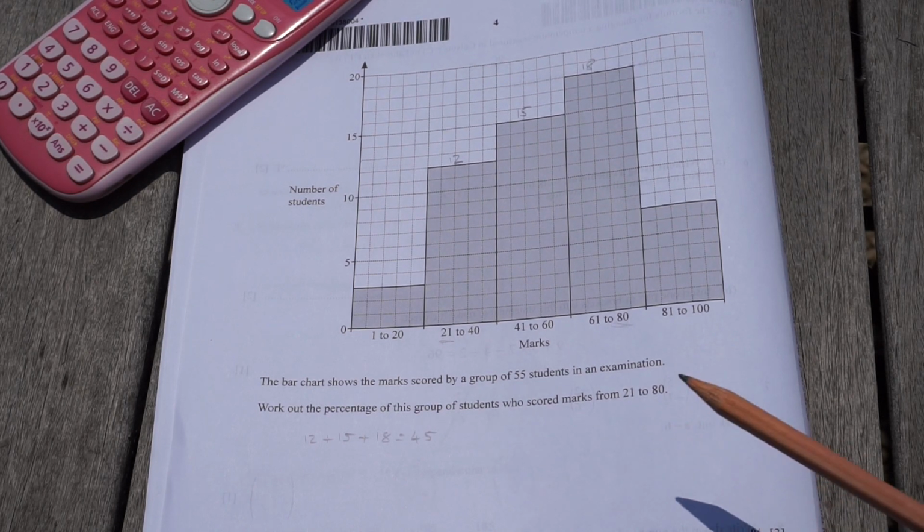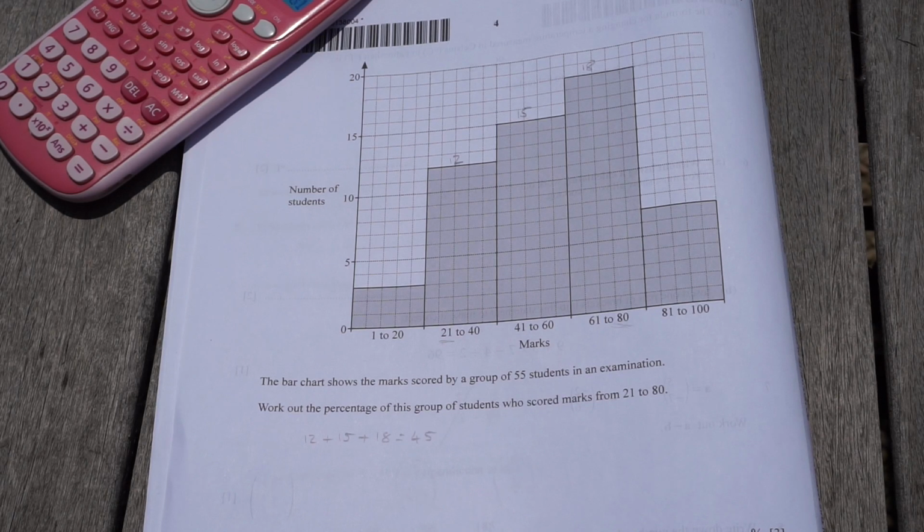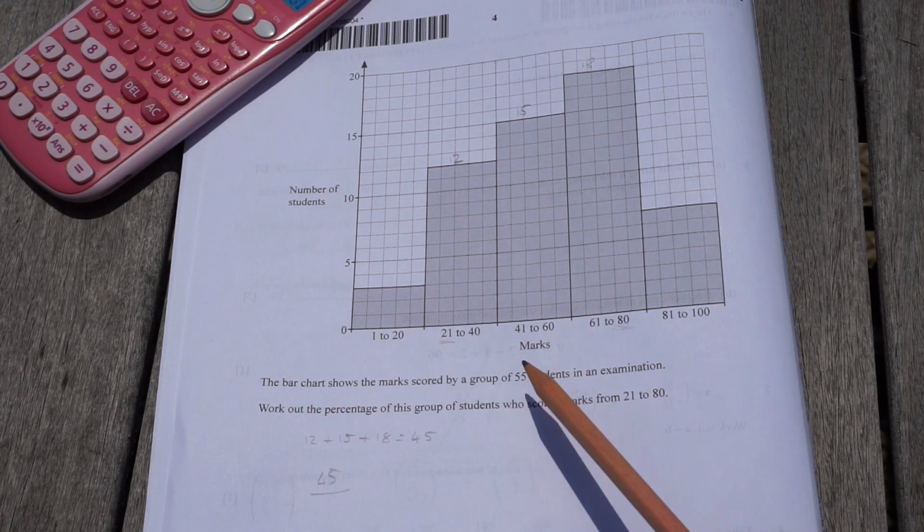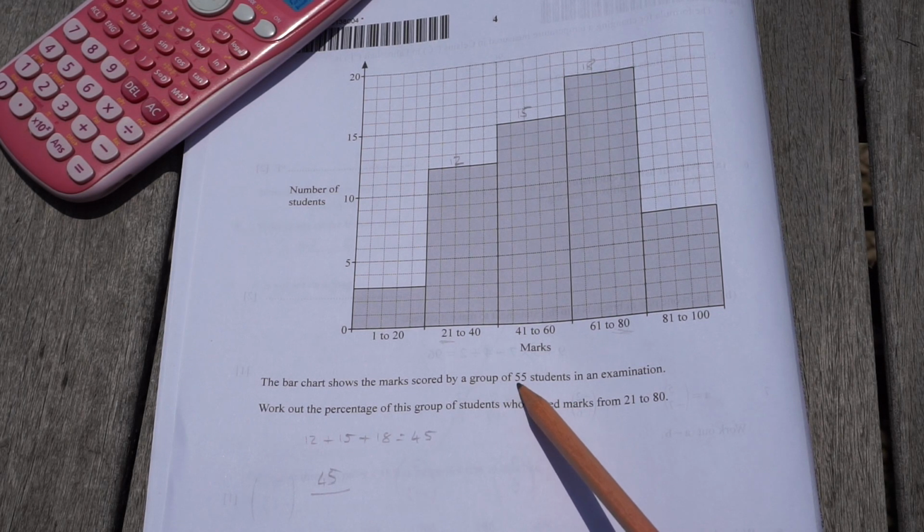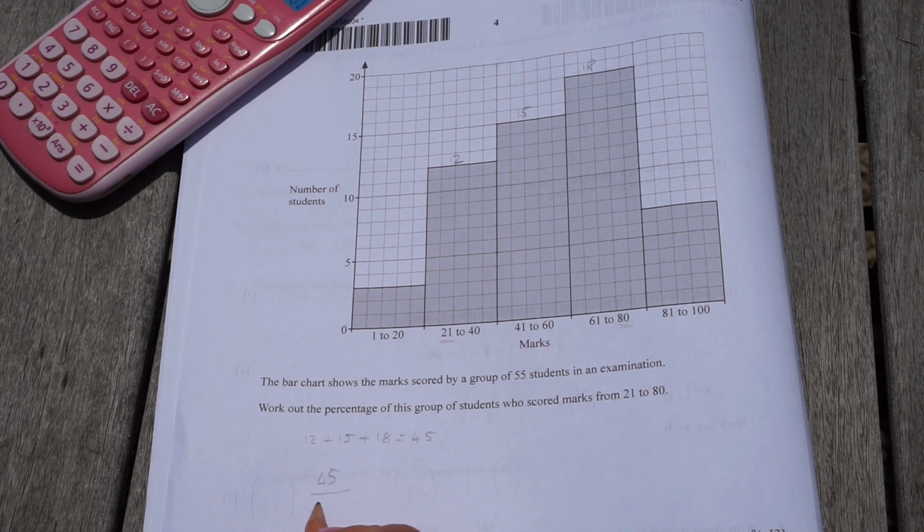Now we need to work out the percentage of this group of students who scored those marks. So you need to write down the number 45 and divide it by the total number of students, which we were given in the question, because it says the bar chart shows the marks scored by a group of 55 students. So you always divide by the total number of students to work out the overall percentage.